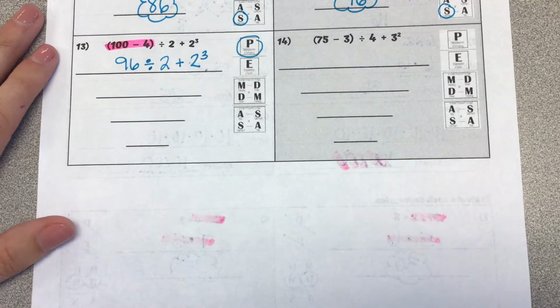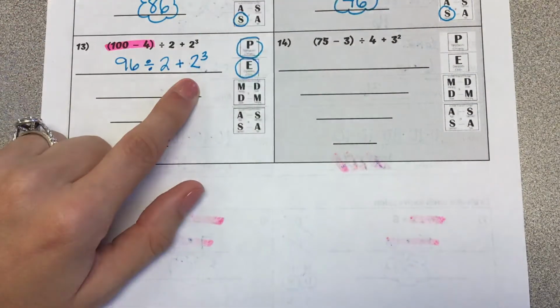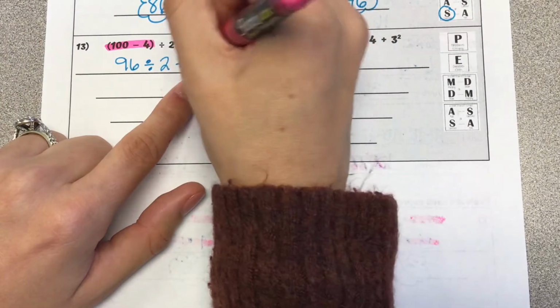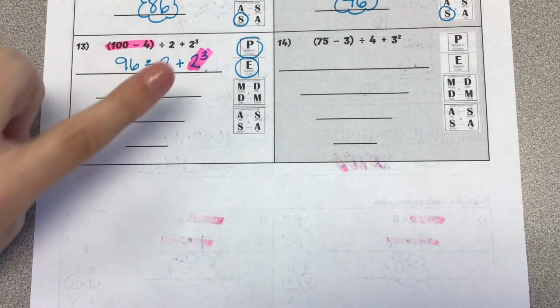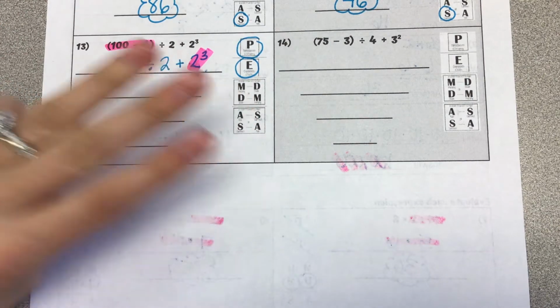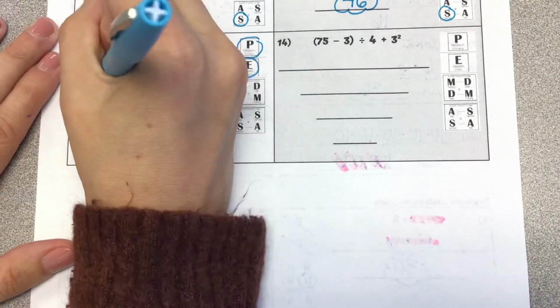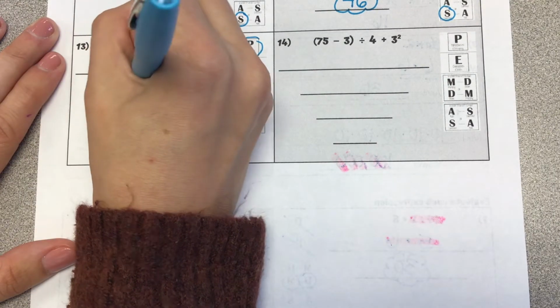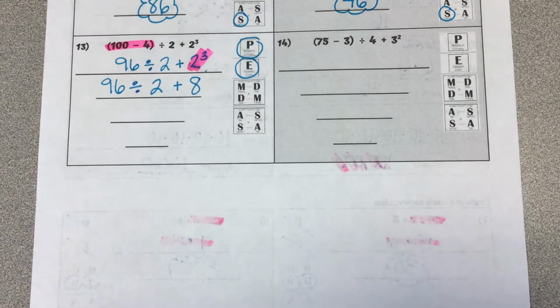Now I'm looking at what's next. I don't have any more parentheses. I do see exponents. So I'm doing exponents next. 2 to the third power is 2 times 2, which is 4, times 2, which is 8. Bring everything else down. Bring down my 96, bring down my division, bring down my 2, bring down my plus.